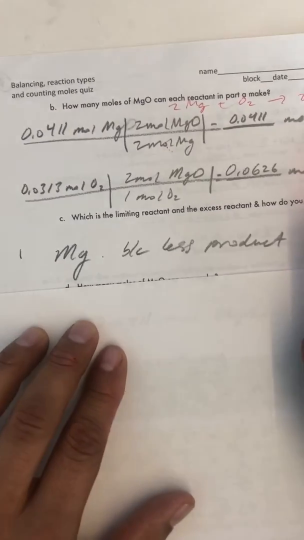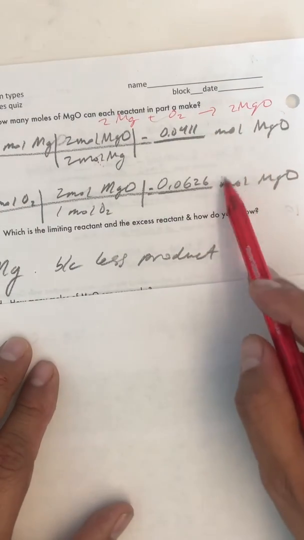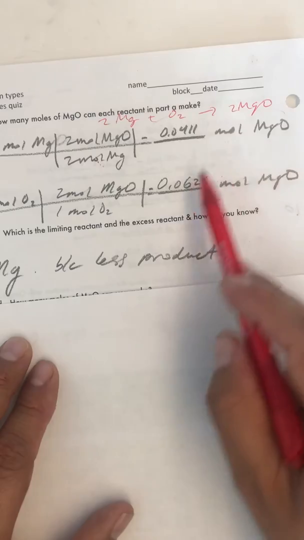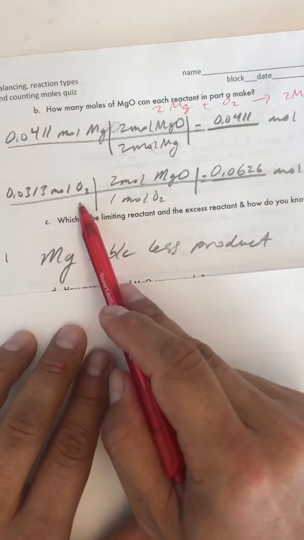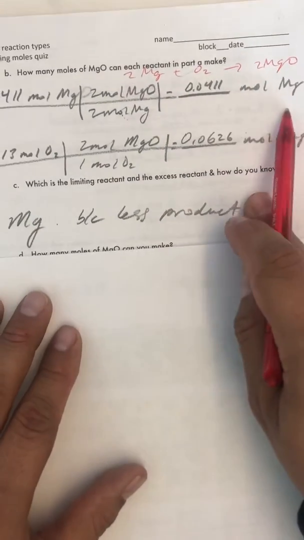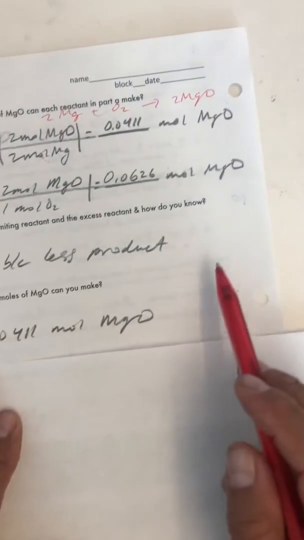So remember, the definition of a limiting reactant is the reactant that produces the least amount of product. And you could compare moles here and see, ooh, this is less, so this is the one that runs out first, and we're going to have extra O2, okay? So magnesium, because less product. And then how many moles of MgO can you make? Well, the maximum we can make is there.